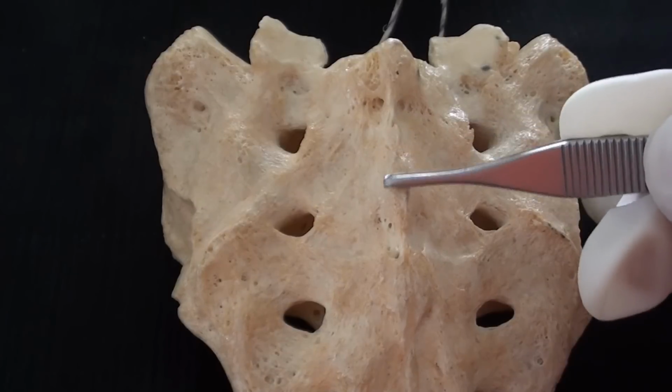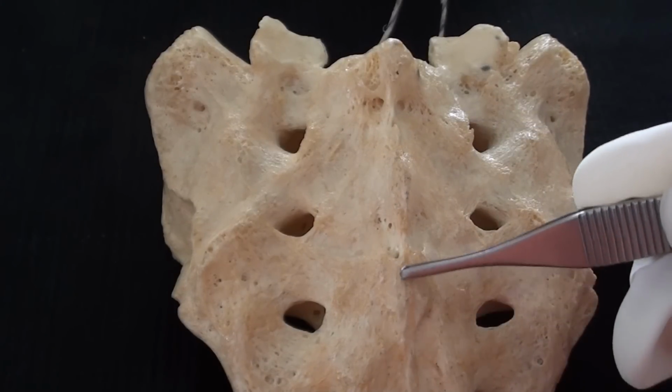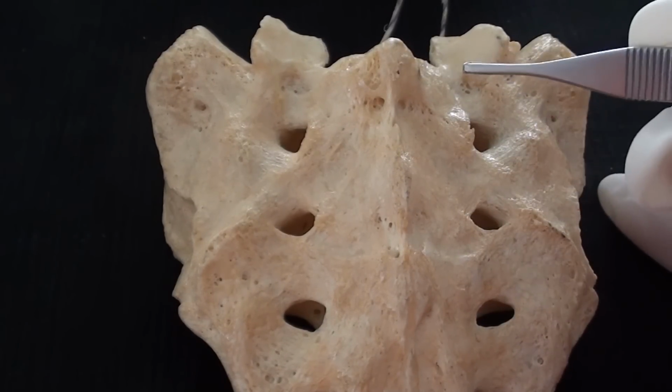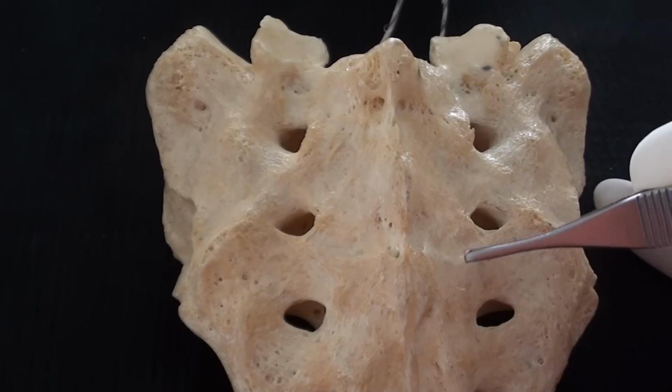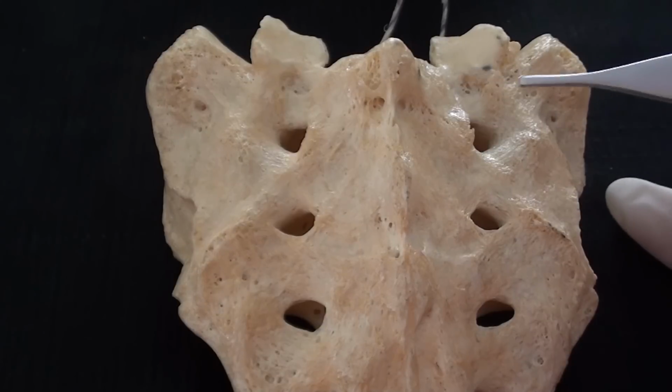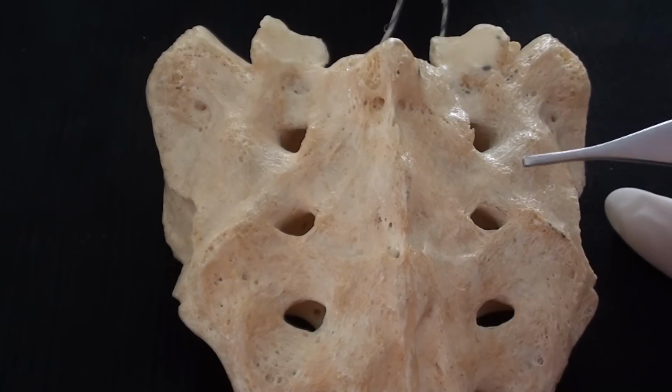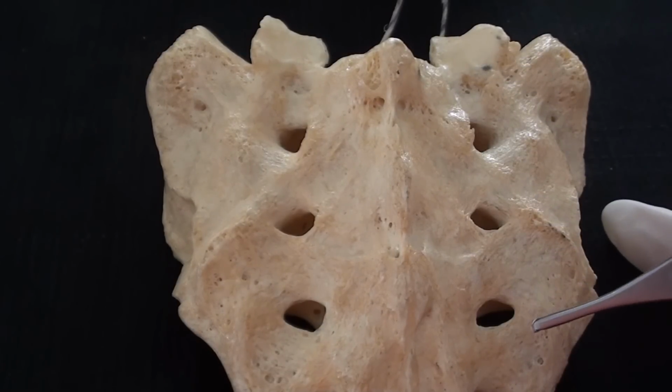So once again, this is the median sacral crest, fused spinous processes; the medial sacral crest, identifying fusion between articular processes; and the lateral sacral crest as a consequence of fusion between transverse processes.